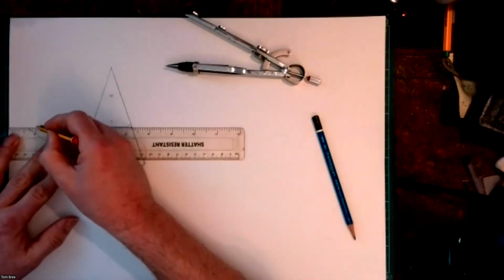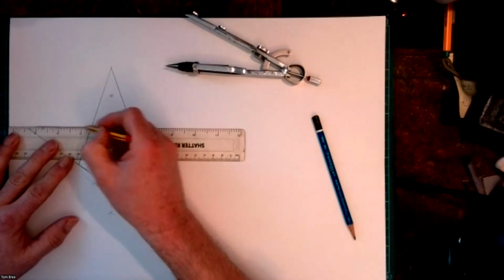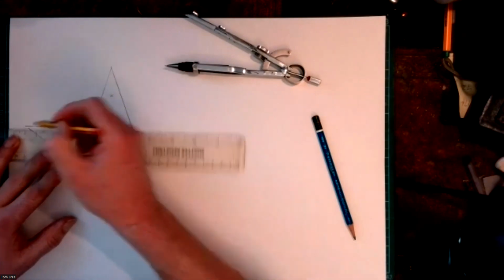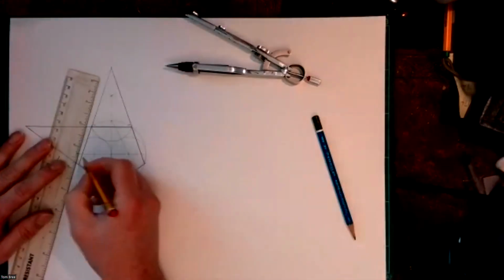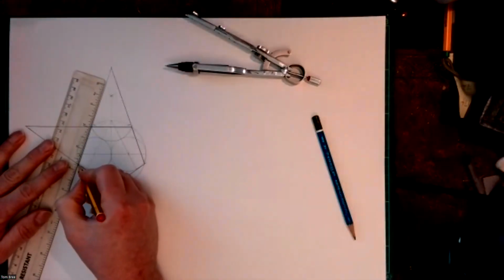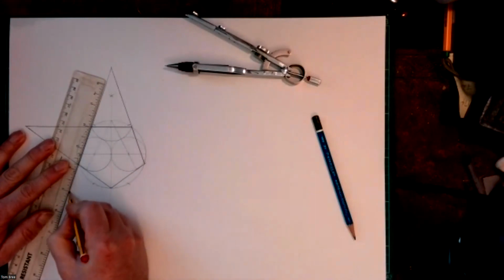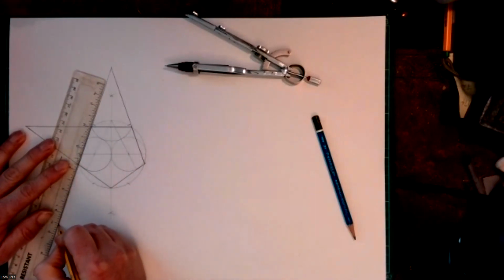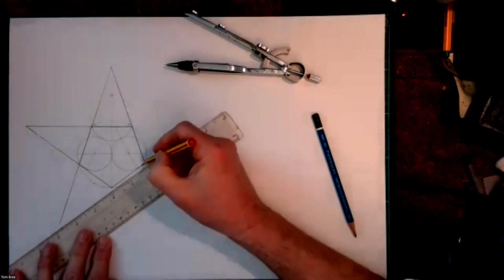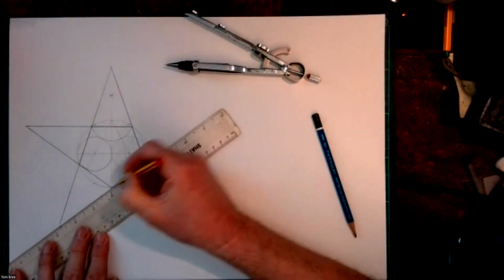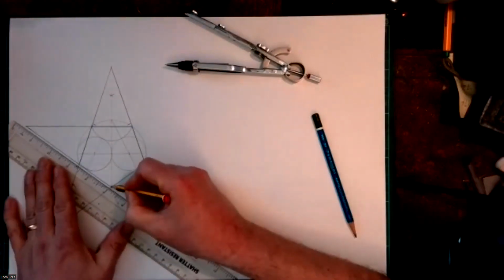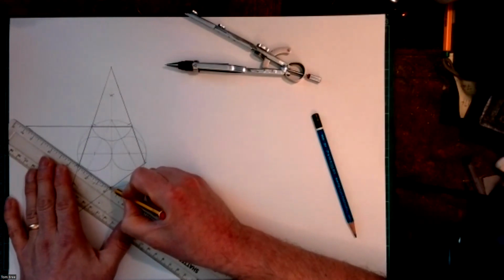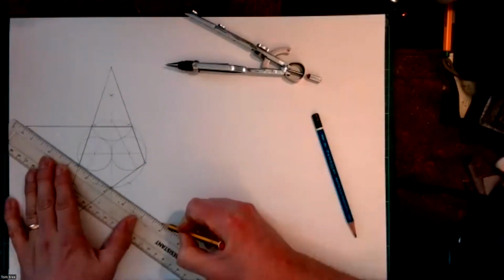Like I said, I'm wanting to do this just so that we can get a sense of how these stars develop, and how they do actually extend out from the polygon in the middle. And so in this sense, these stellations are sort of emanations, you could say, from the polygon.